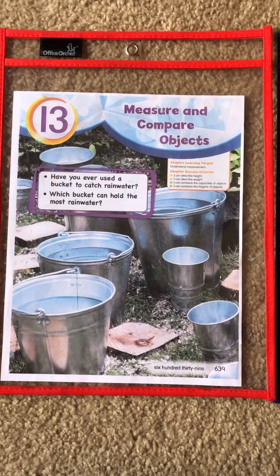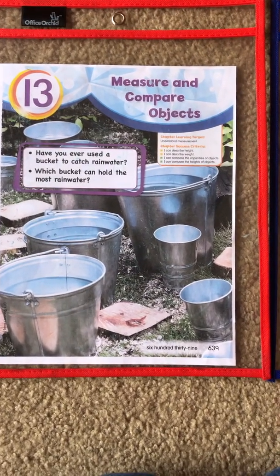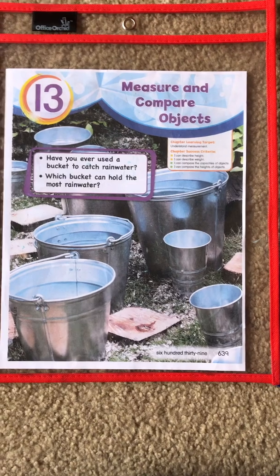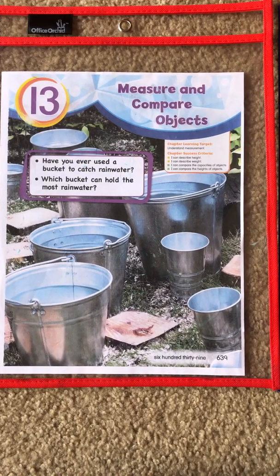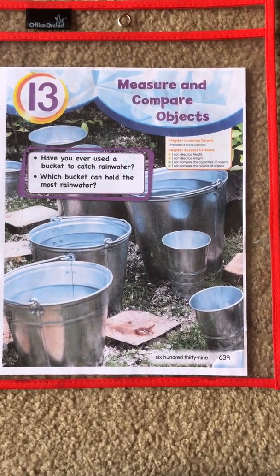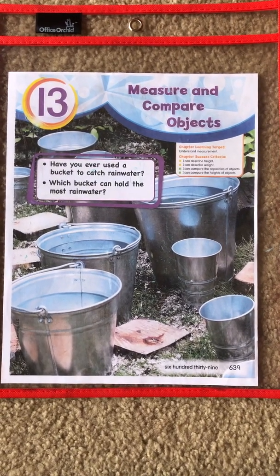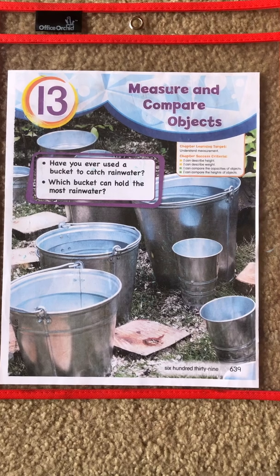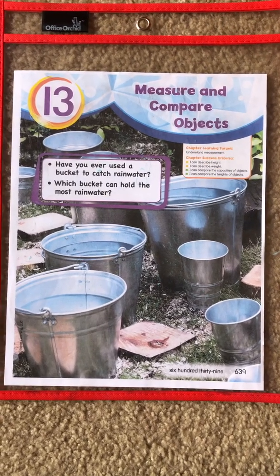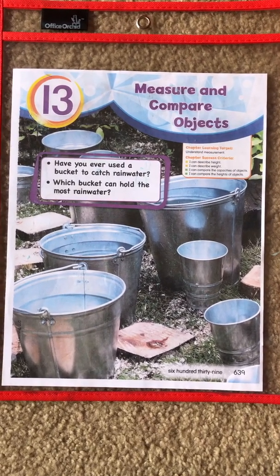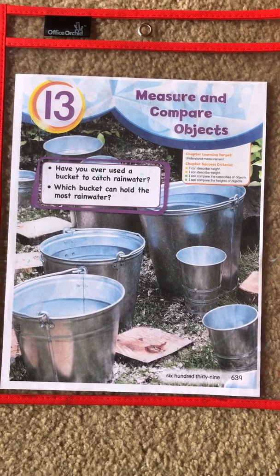Let's take a look at what chapter 13 in our math book will teach us. The title says, Measure and Compare Objects. Have you ever used a bucket to catch rainwater? Which bucket can hold the most rainwater?